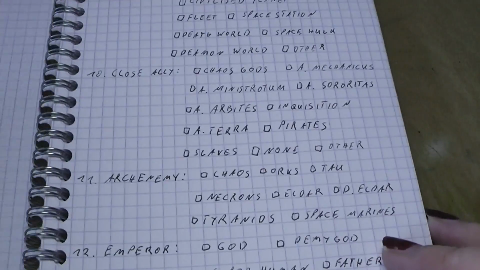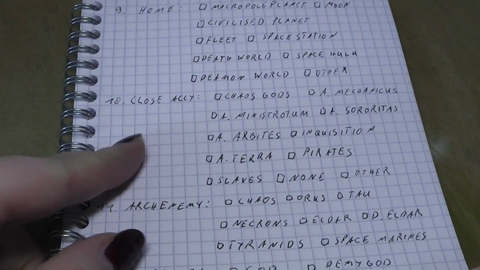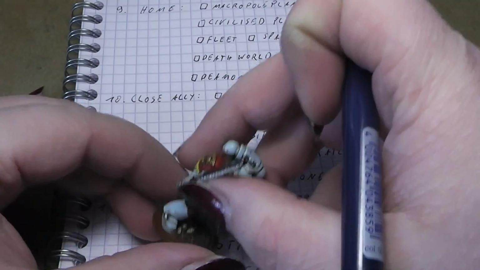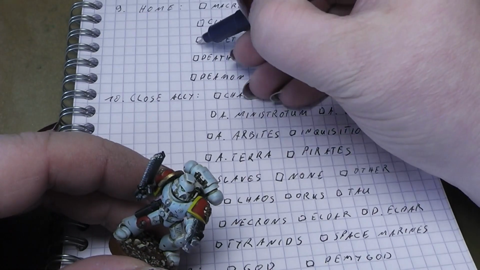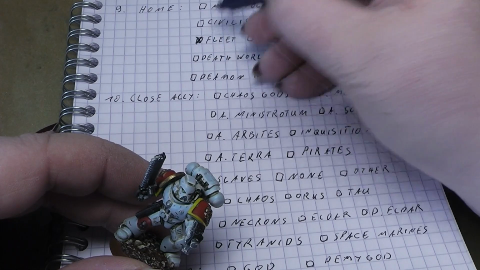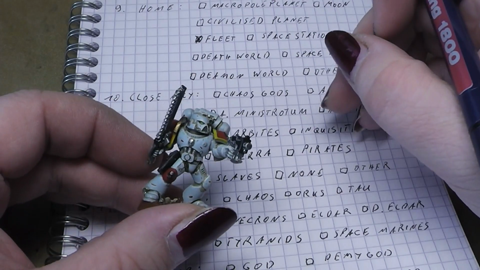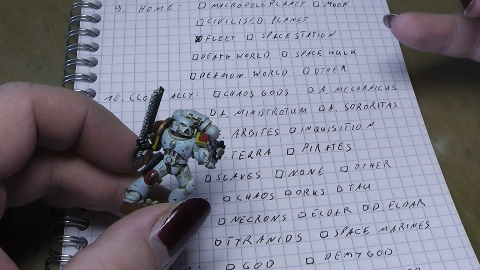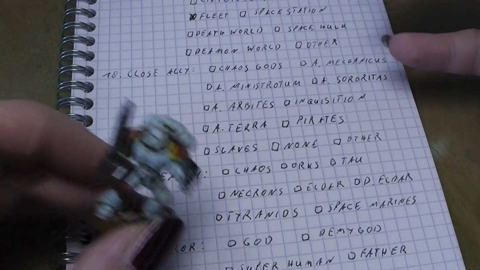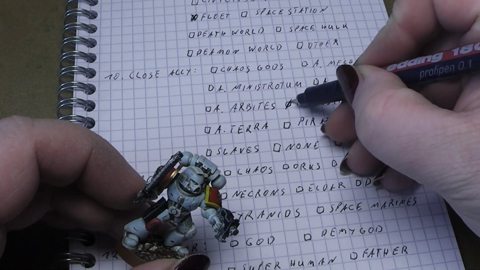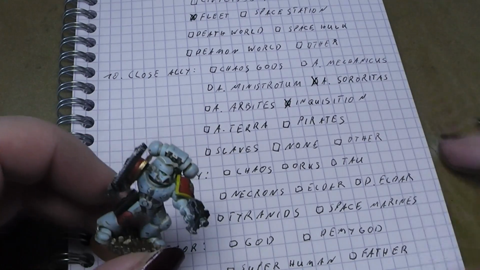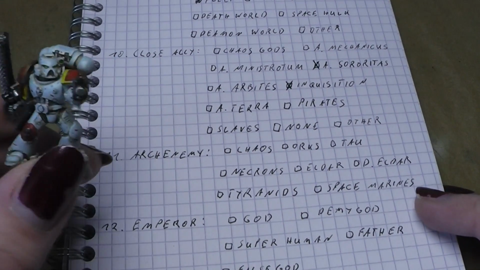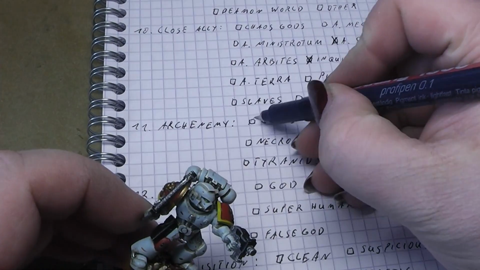So, the next page. The homeworld for them. I would say they have a fleet-based chapter. They are traveling around, seeking demons and chaos space marines, all that kind of stuff. So, close allies. Absolutely, the Inquisition. And let's say the Adeptus Sororitas also, as witch hunters. They are close allies for them. Their arch enemy, yes, chaos.